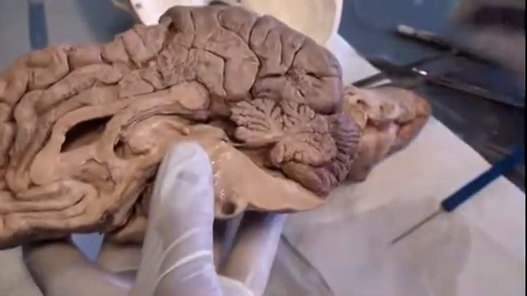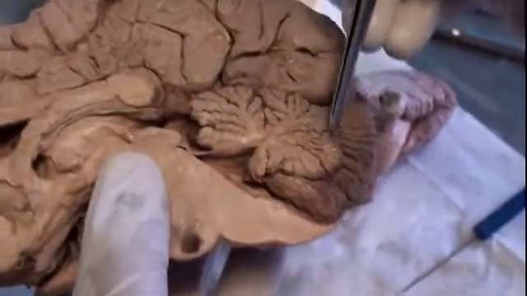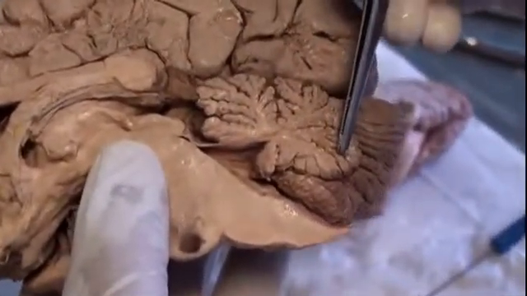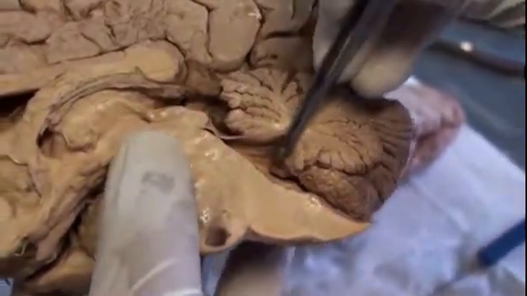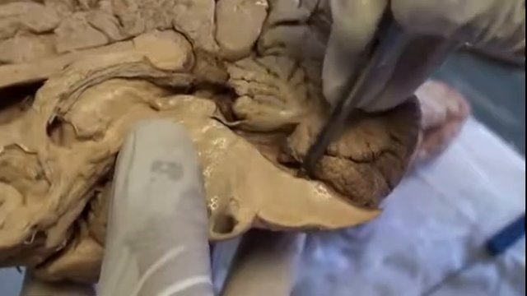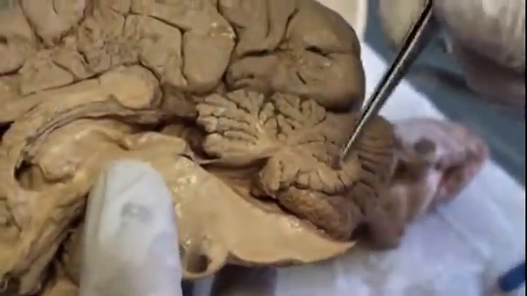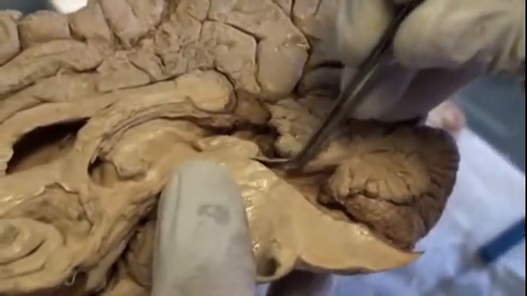The first thing that we notice is this structure here. This is a sagittal view of the cerebellar vermis, which I had mentioned in my previous dissection. Just to update us about the location of the other structures so that we can orient ourselves, this is the vermis. This is the fourth ventricle, the triangular shaped structure here.